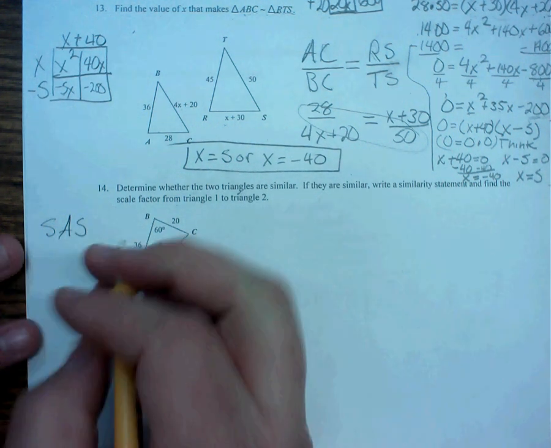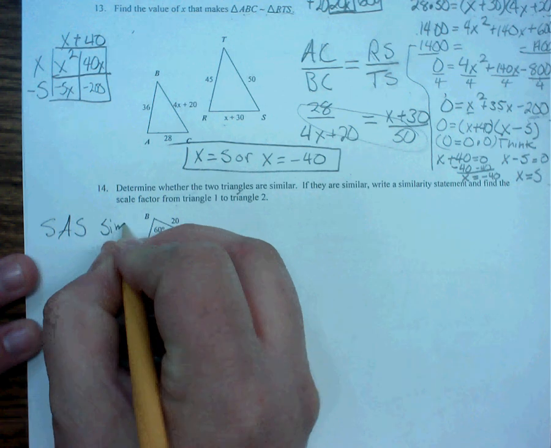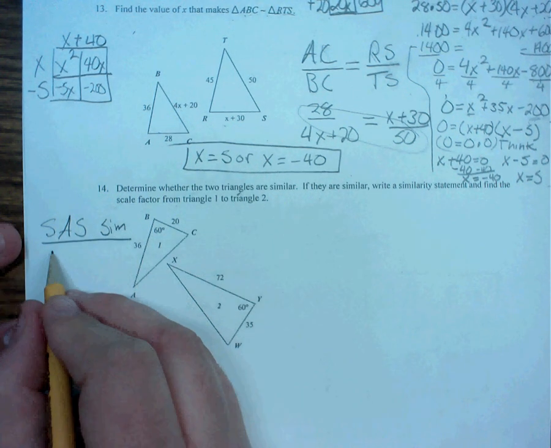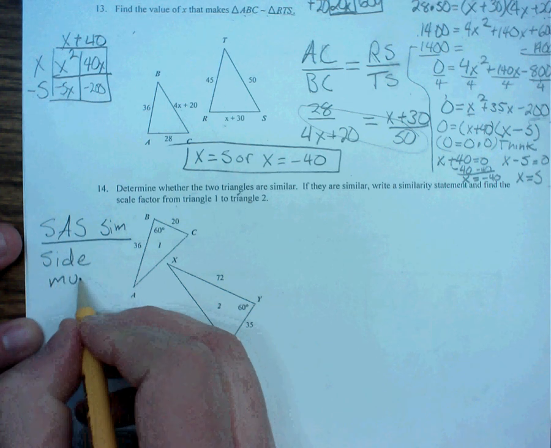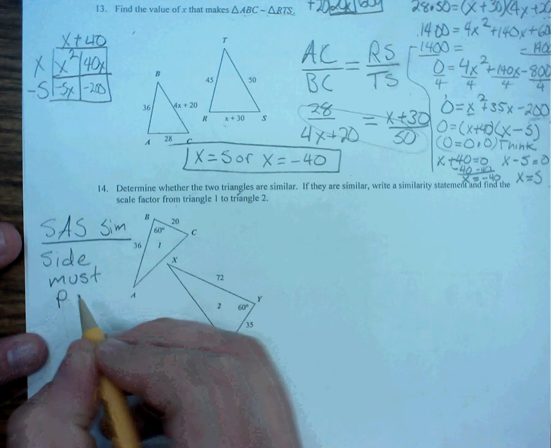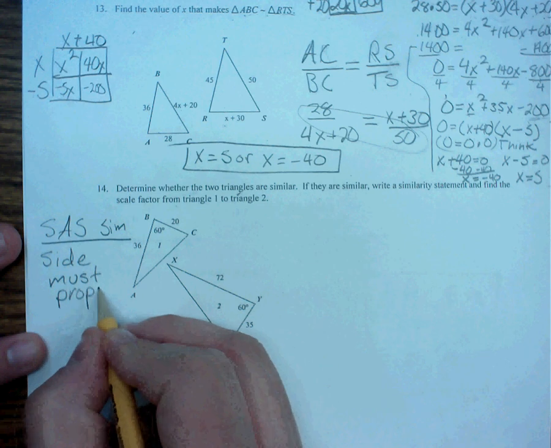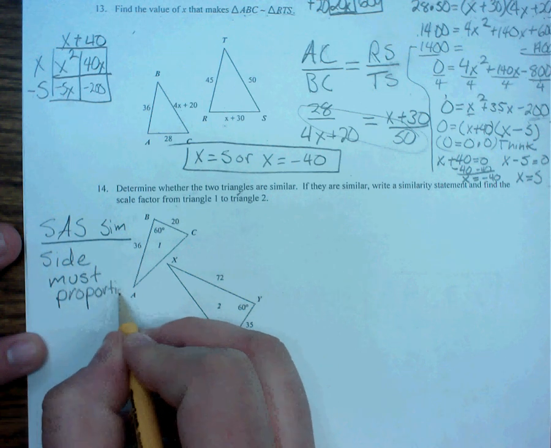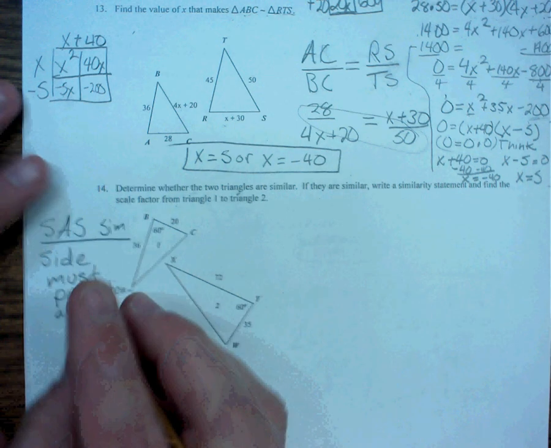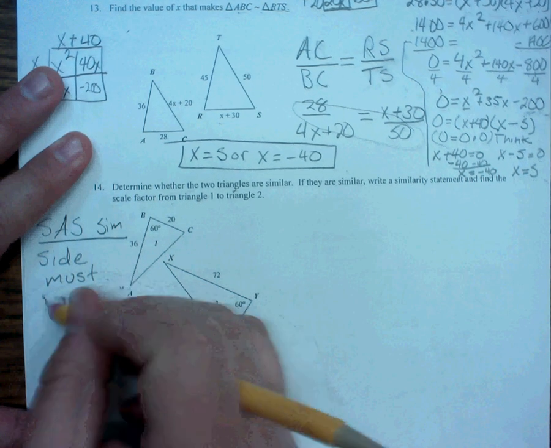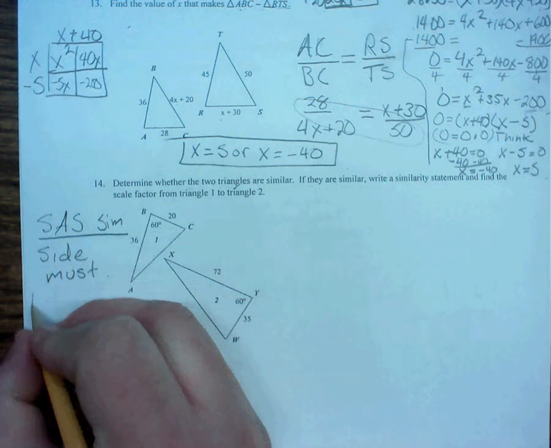Now, for similarity, the sides must be proportional. Let me just write that all down because that'll confuse you guys. Proportional.